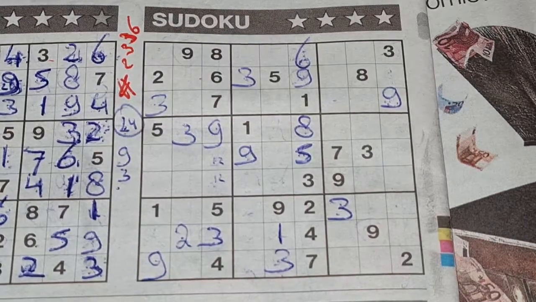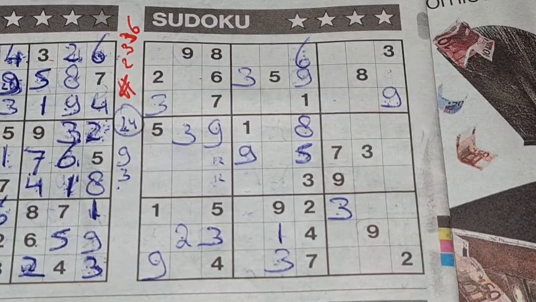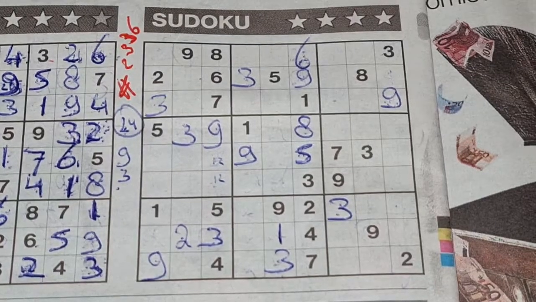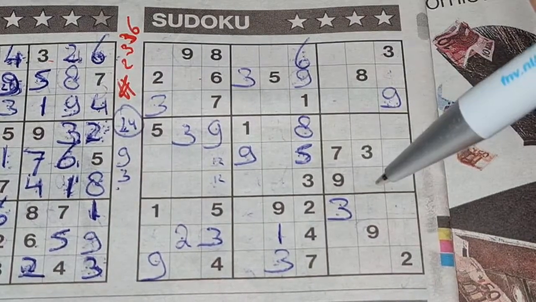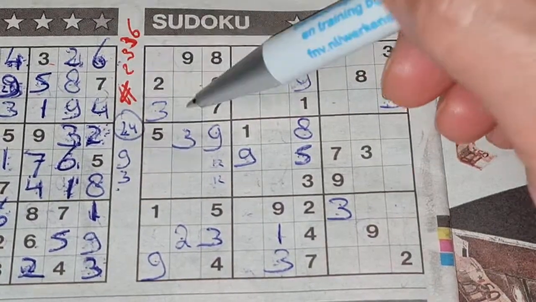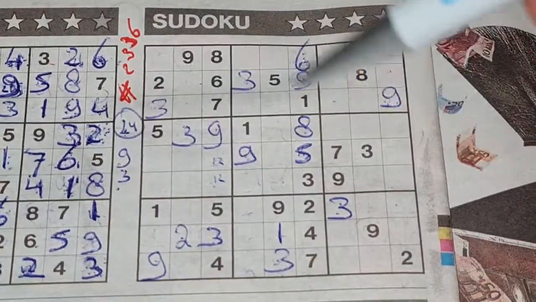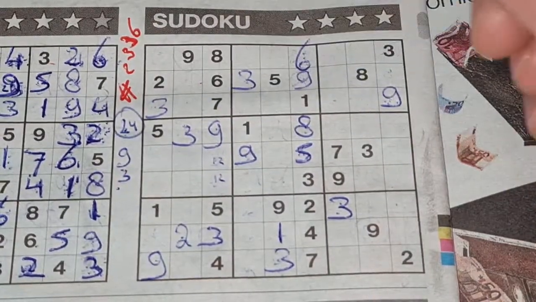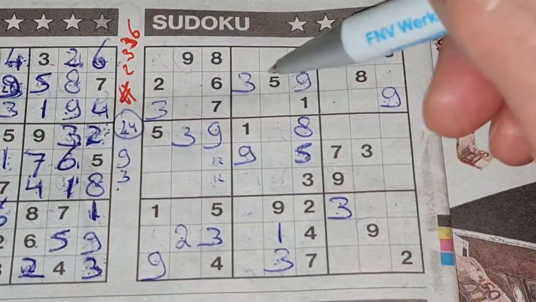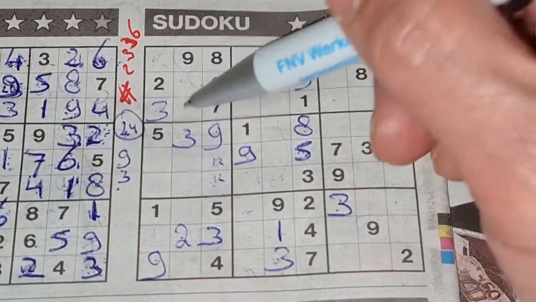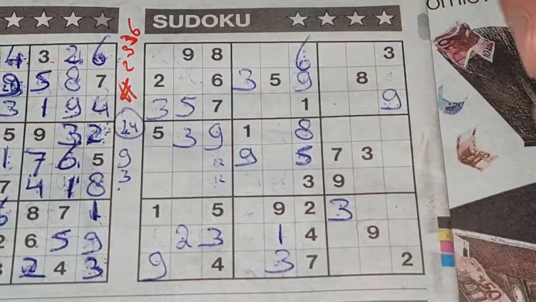All right. Let me think. 3 missing numbers in this big square. One of the missing numbers is a 5. We see here 5, no 5 there. Here 5, no 5 there. The only place for the 5 should be there.